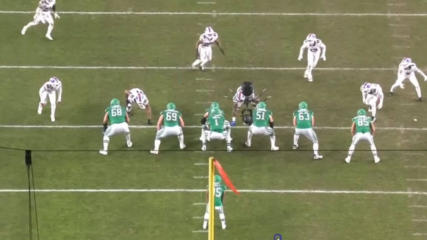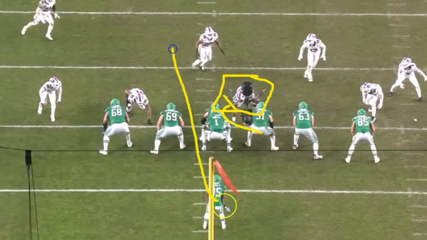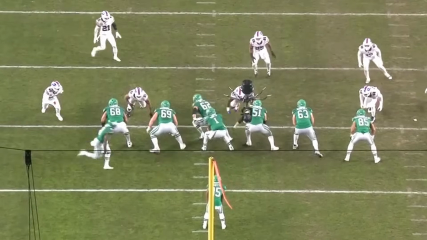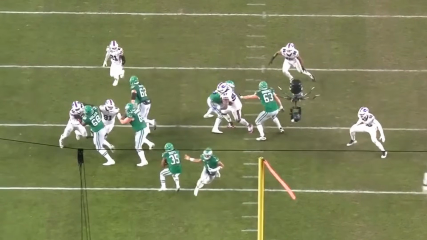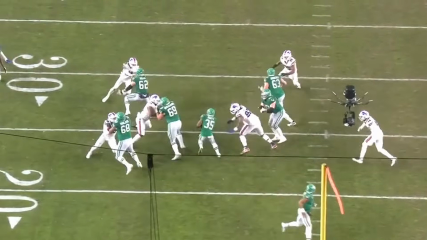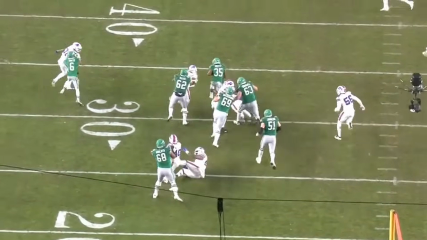You have a really nice reach block here on the one technique defensive tackle. He's going to be able to cut him off. And this block right here is what's going to allow this run play to hit. So this is a great job reach blocking on the zone run, getting right in front of the defensive tackle and really shutting him down. And this one, of course, picks up 10 yards. Let's go ahead and get to the next snap.